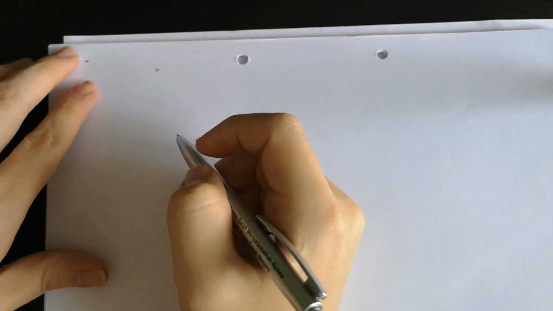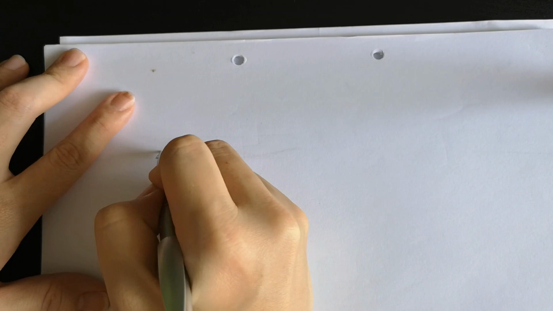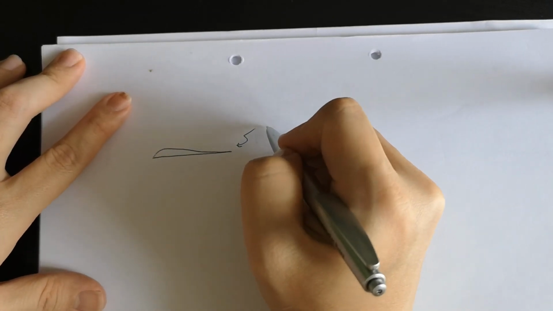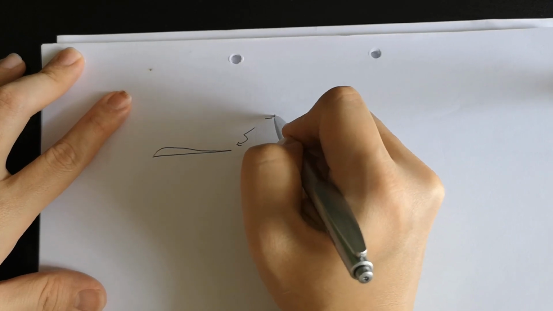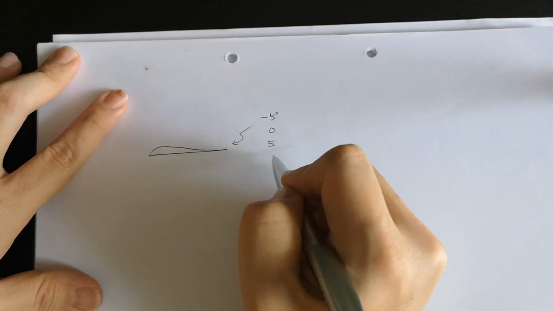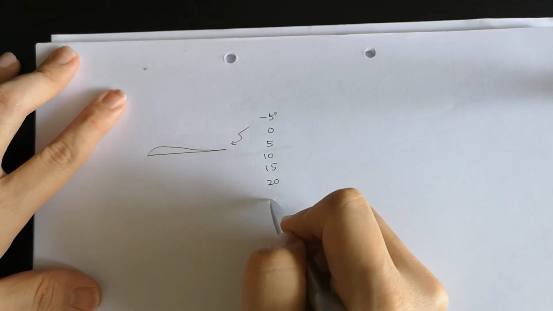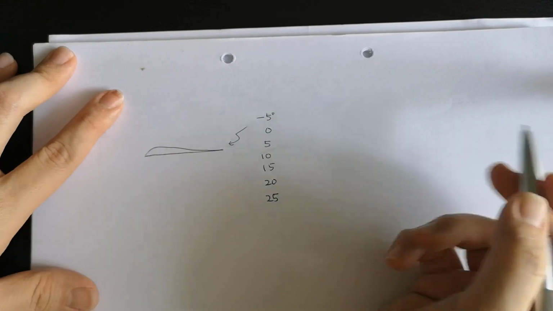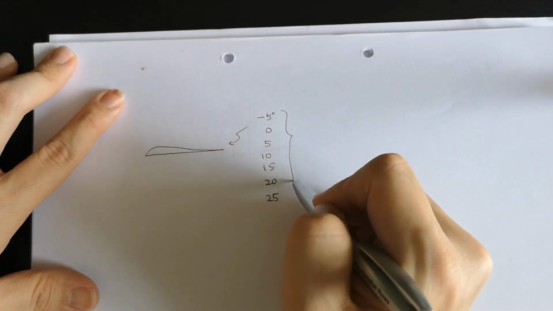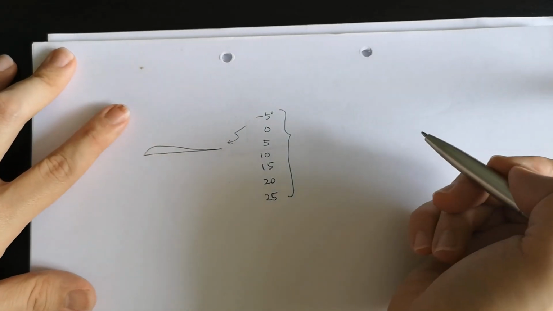So in this experiment, we assume the aerofoil is a thin object, and we will start tilting. We'll start changing the angle according to the given values: -5 degrees, 0 degrees, 5 degrees, 10 degrees, 15, 20, and 25 degrees. As the angle increases, again we will assume the object is still very thin.